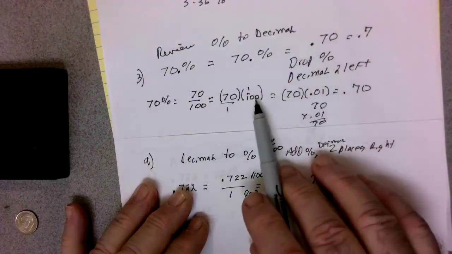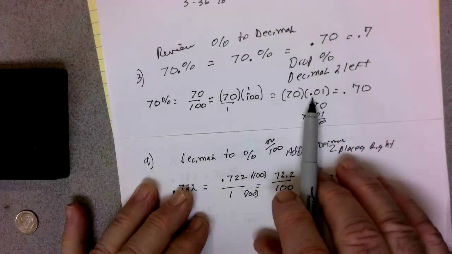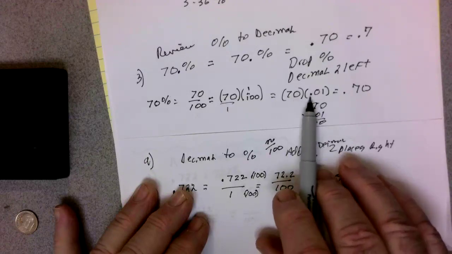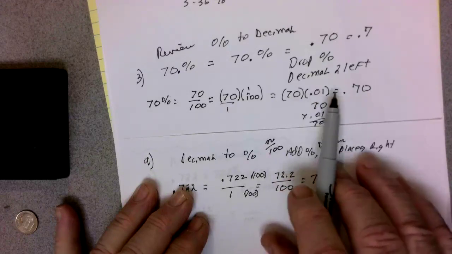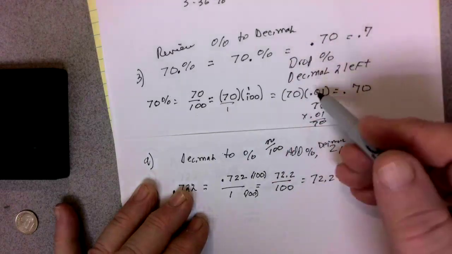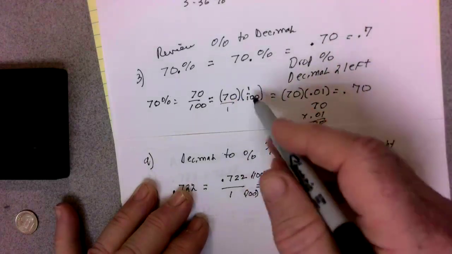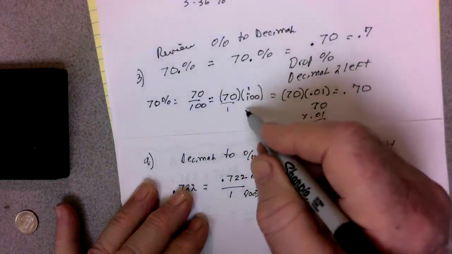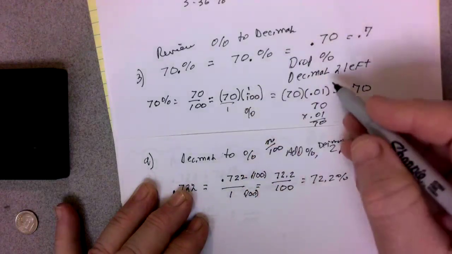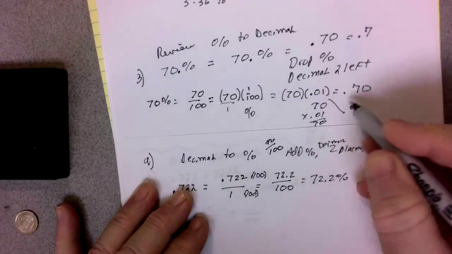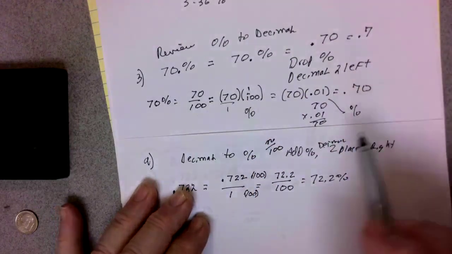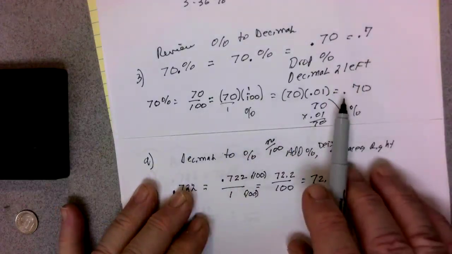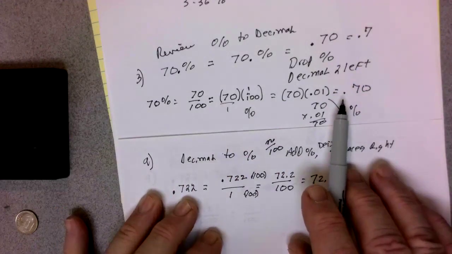The key is that when you multiply 70 times 1/100, that accomplishes the movement of the decimal point. Both of these are replacing the percent sign. So that's how we get away with just saying drop percent, and move decimal 2 left.